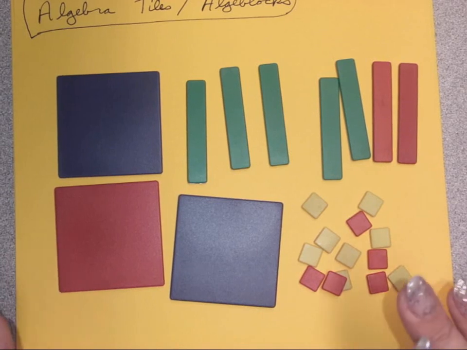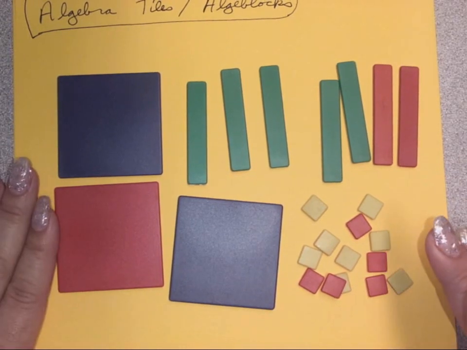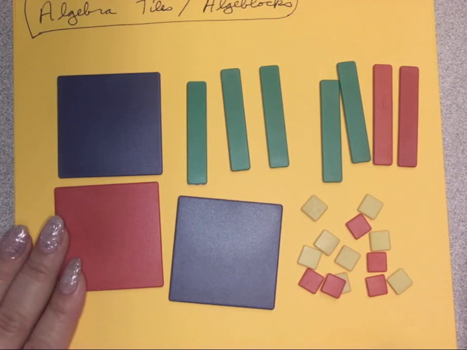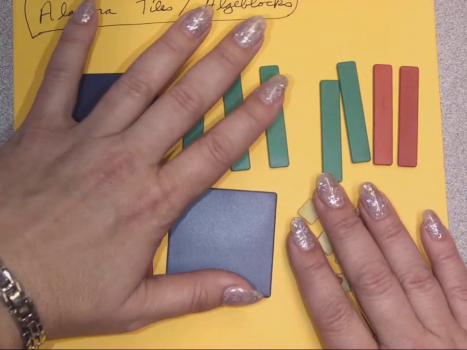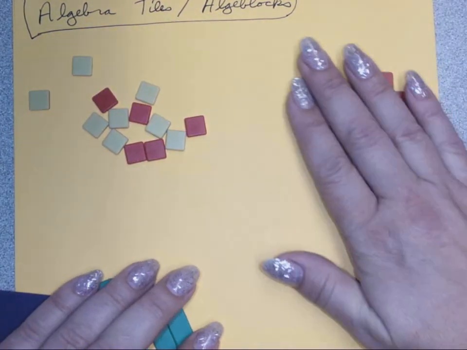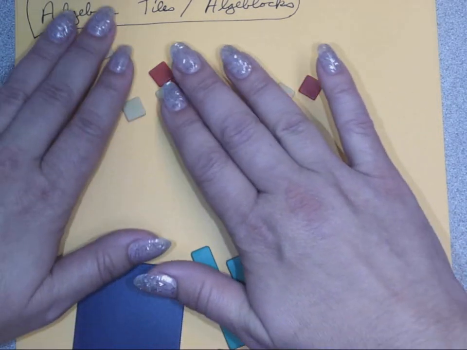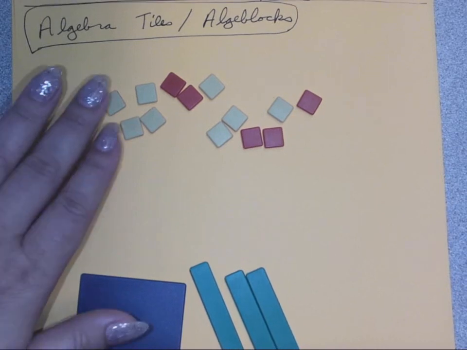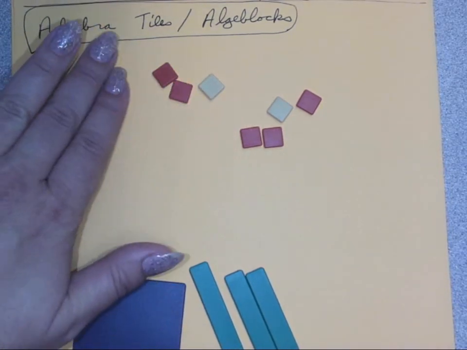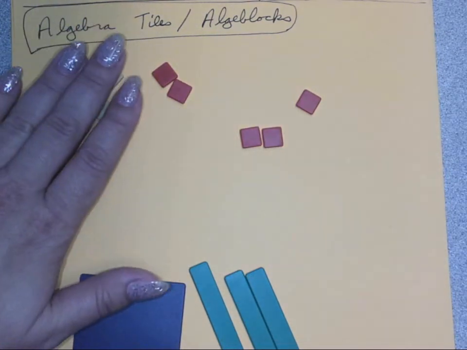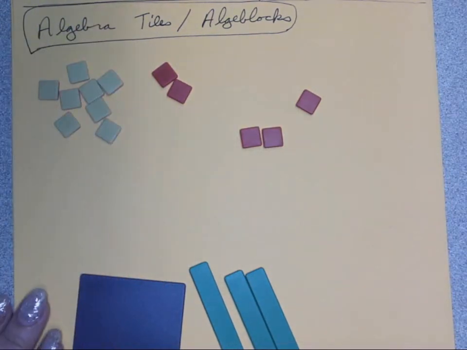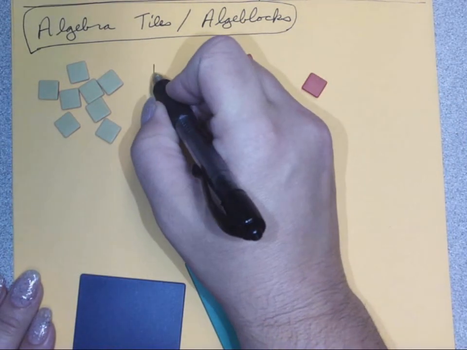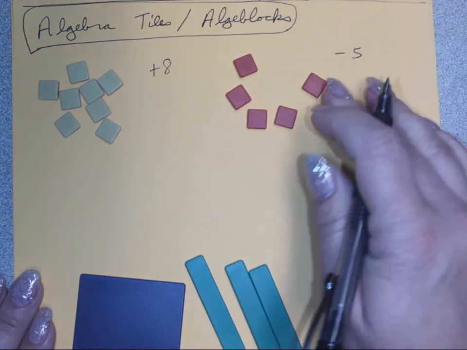Interestingly, whenever we're dealing with algebra tiles, it's just a known convention that whenever you see red, that means negative. Just some stuff to think about. If we start out with these little building blocks, these units, as our ones, then we could just talk about regular old counting, right? So I have 1, 2, 3, 4, 5, 6, 7, 8, and that would be a positive 8, right? 1, 2, 3, 4, 5, and that would be a negative 5.